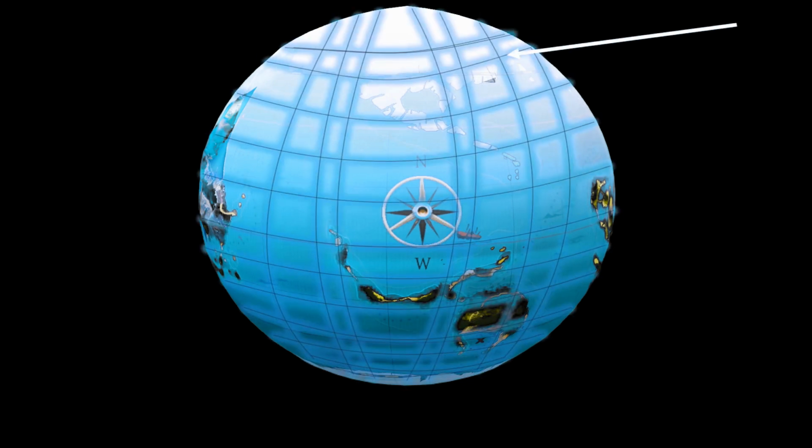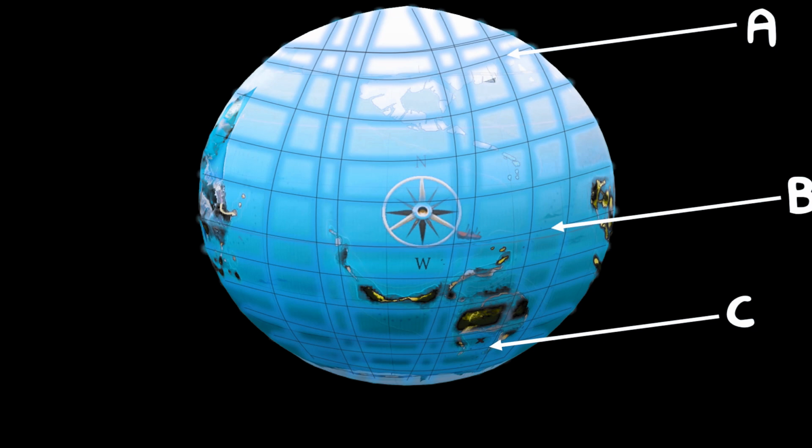We have latitude A, latitude B, and latitude C. Latitude B is our equator, whereas latitude A and latitude C are latitudes that lie on the north and south poles, respectively. Now, these latitudes cut our Earth's surface into different portions.